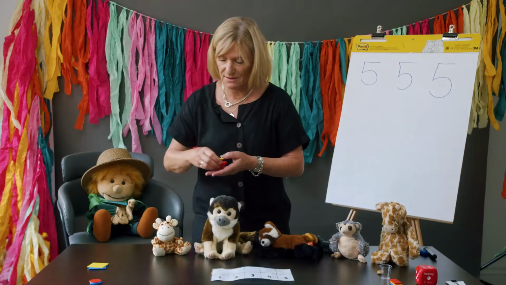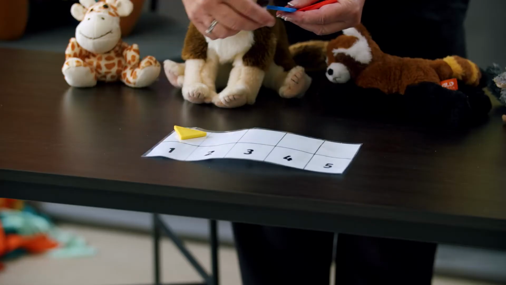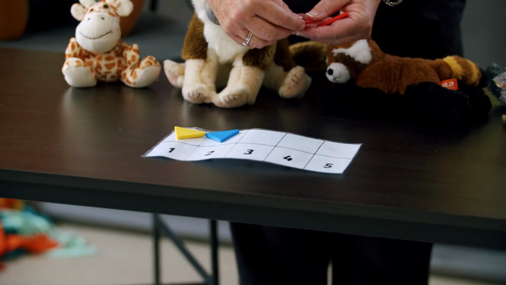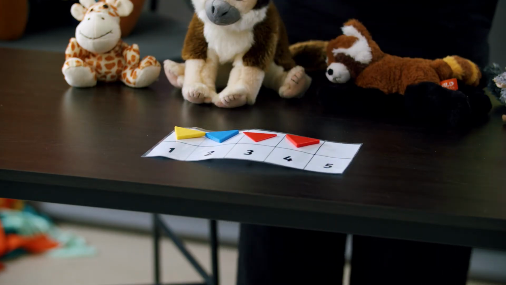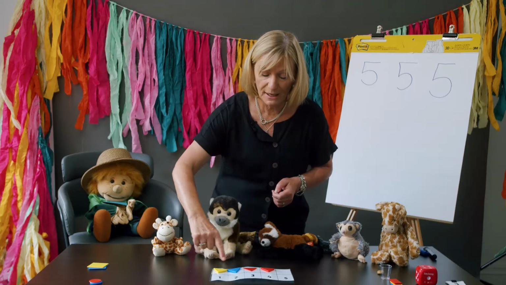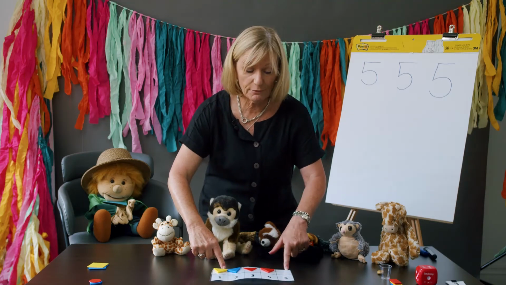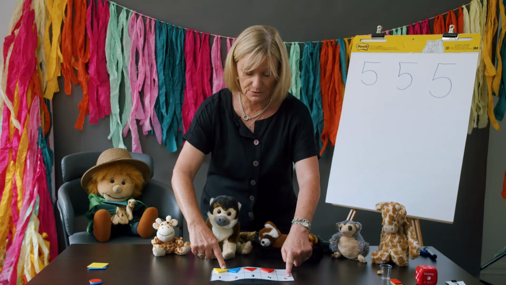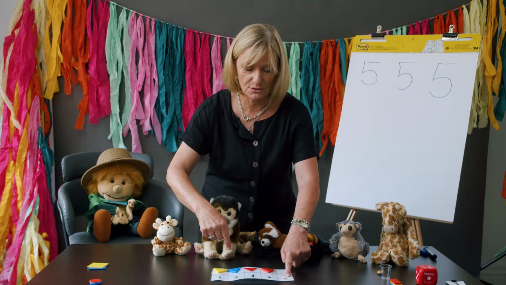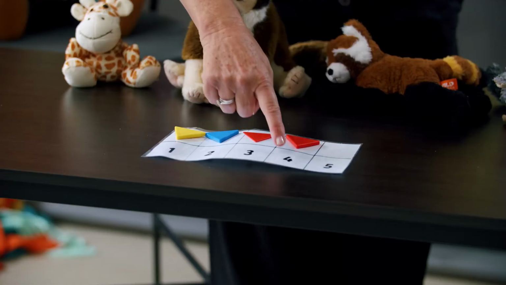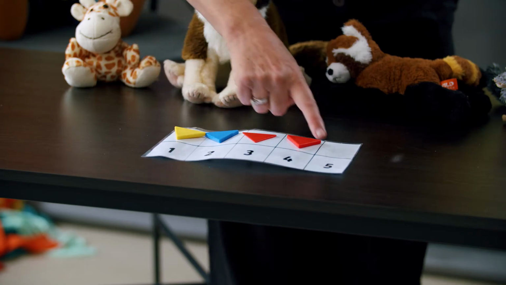What about the sandwiches? Help me count. 1, 2, 3, 4. We have 4 sandwiches and we have 5 animals. There's not enough sandwiches, so it seems that 4 is less than 5.